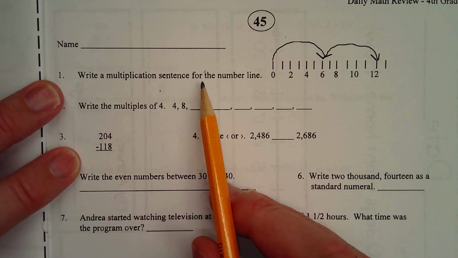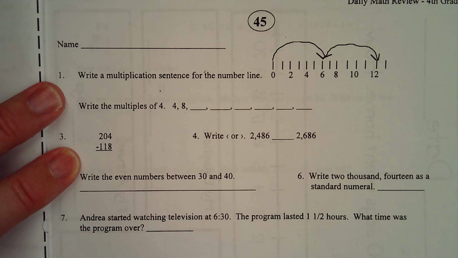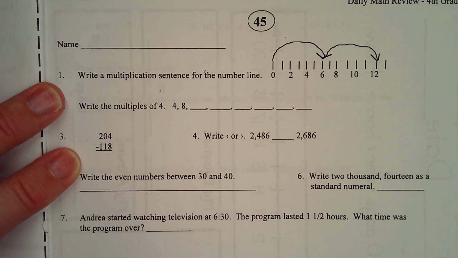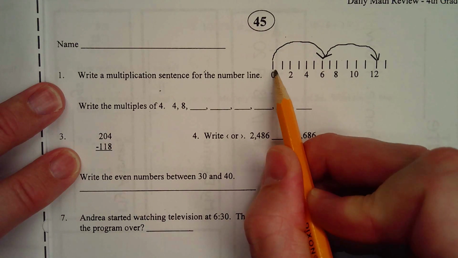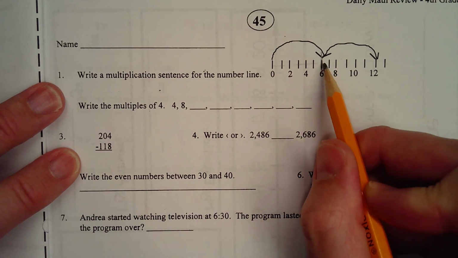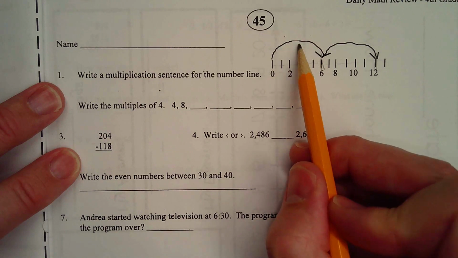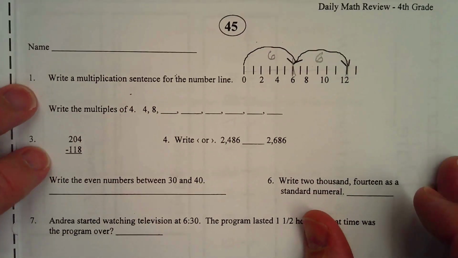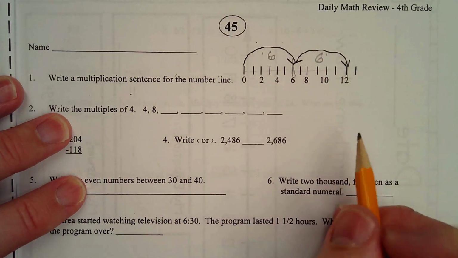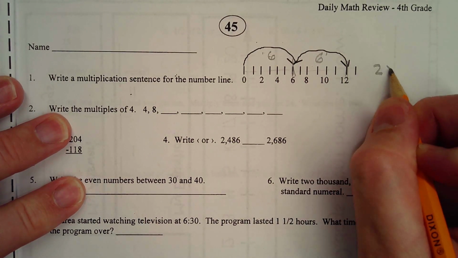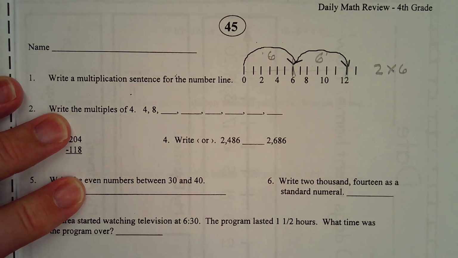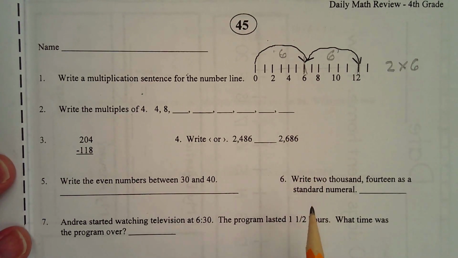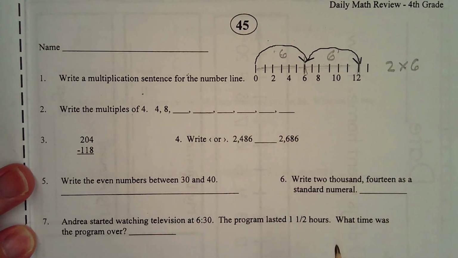Write a multiplication sentence for the number line. So what they're asking you to do is something times what? How many things are there? In this case, it's 1, 2, 3, 4, 5, 6. It's 6 here and 6 there. So it's kind of asking, how many 6s are there? 2. So this is like 2 times 6. The way this is written is very confusing. So 2 times 6. It's got 2 jumps of 6 on this thing.